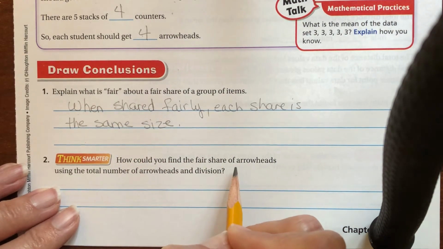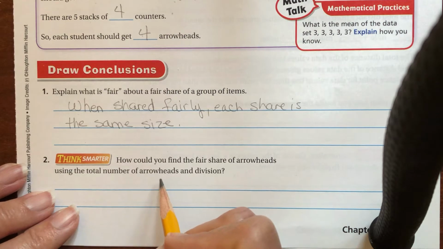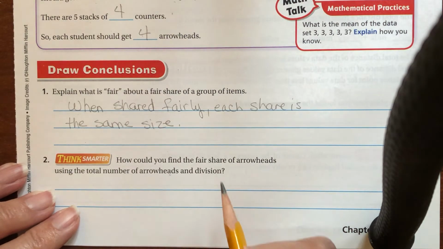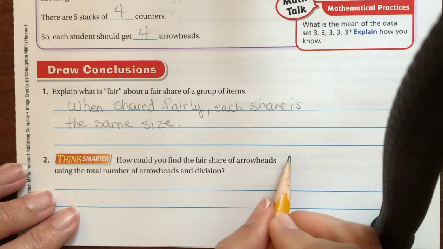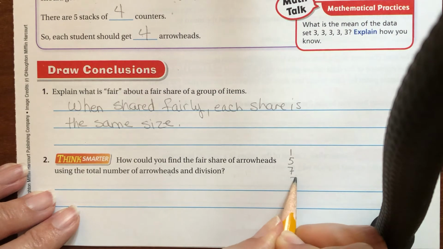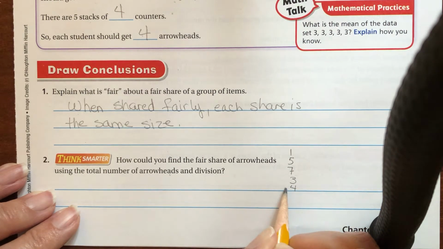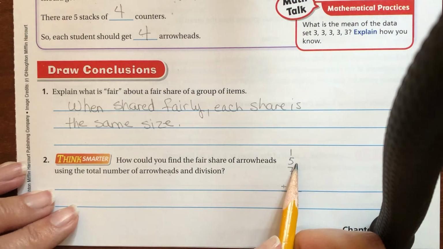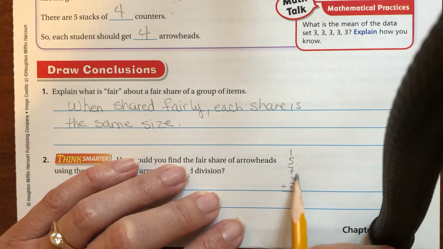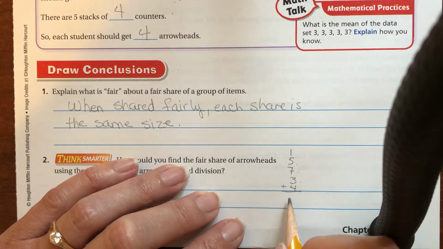Okay, how could you find the fair share of arrowheads using the total number of arrowheads and division? Okay, so let's take our data. We had a 1, a 5, a 7, a 3, and a 4. If we add all of those up, 1 plus 5 is 6, plus 7 is 13, plus 3 is 16, plus 4 is 20.